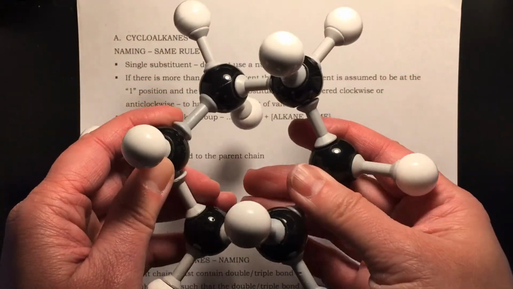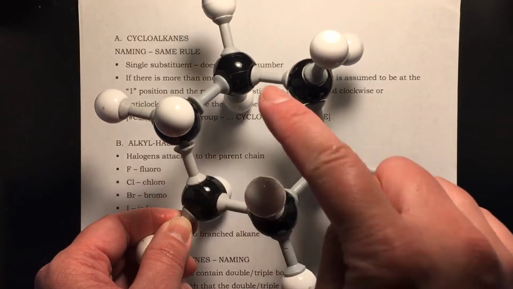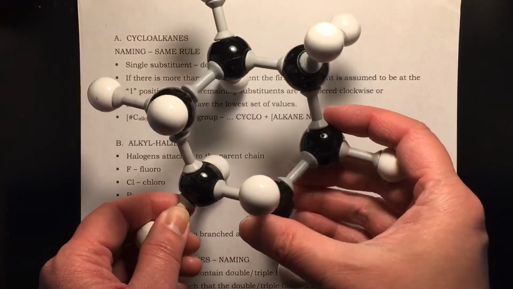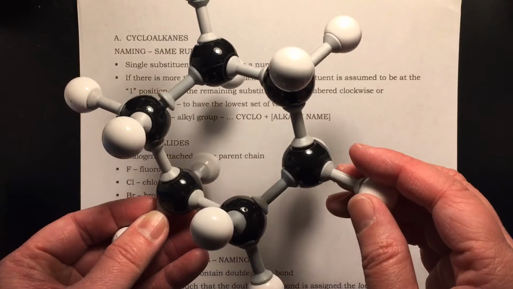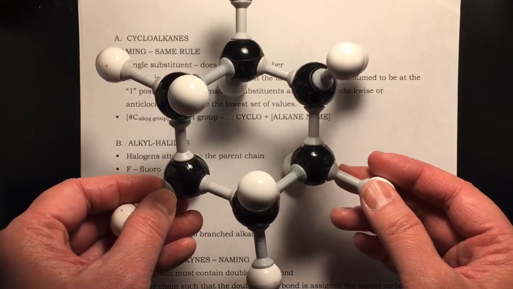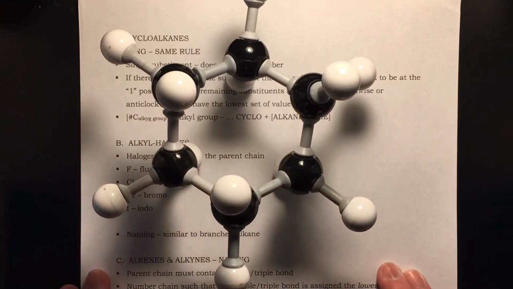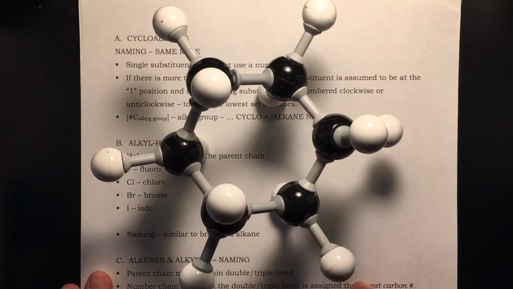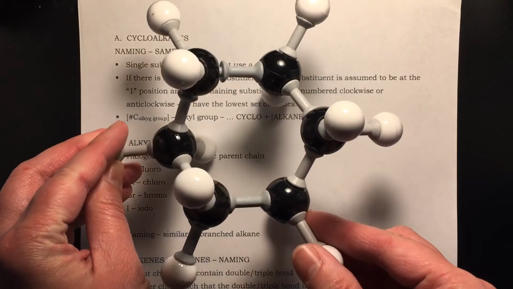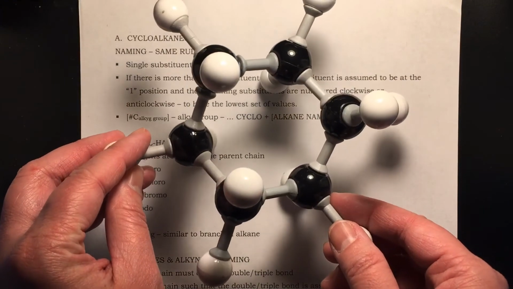And now what you end up with is 6 carbons in a ring. So it's 1, 2, 3, 4, 5, 6. And as you can see, each carbon right now has 2 hydrogens on it. So it does not follow the CnH2n+2 formula anymore, because we had to lose 2 hydrogens in order to form the ring structure. And so instead of calling this a hexane, because this is in a circular formation, we now call this a cyclohexane.